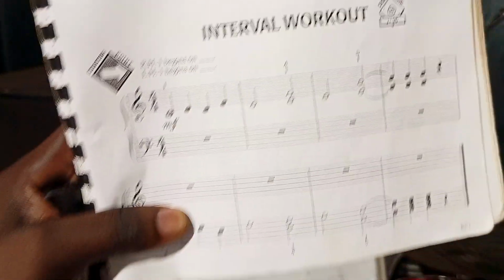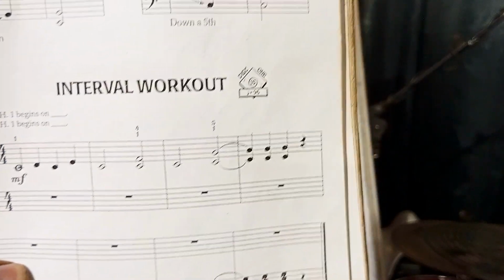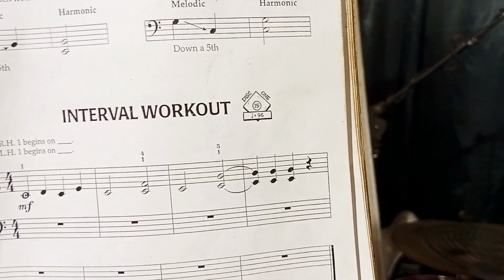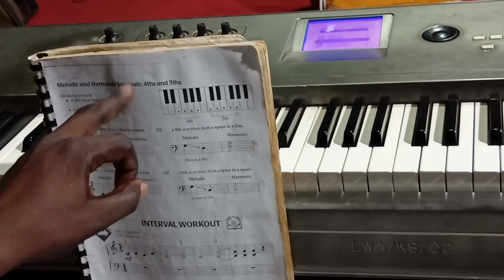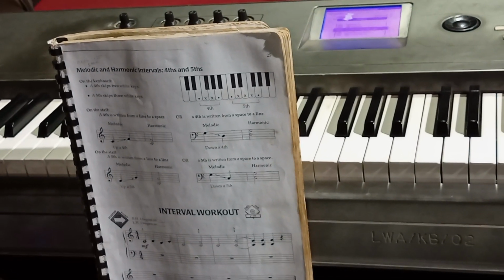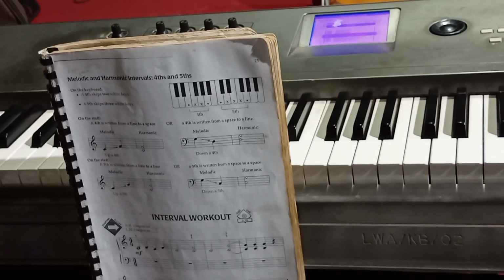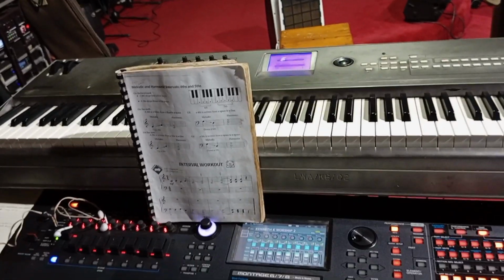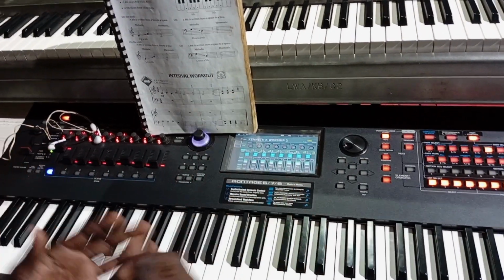So let's go ahead and we are going to play this piece of music. The song is called Interval Workout, to demonstrate these melodic and harmonic intervals, fourths and fifths. So remember, I said intervals, this is when we deal with two notes. So the interval is that space between, or the gap between the two notes, or you can say point A and point B, that space between. So that is what we call interval.